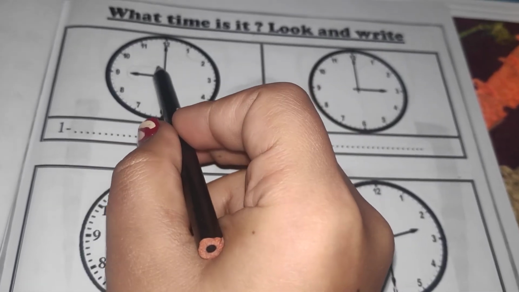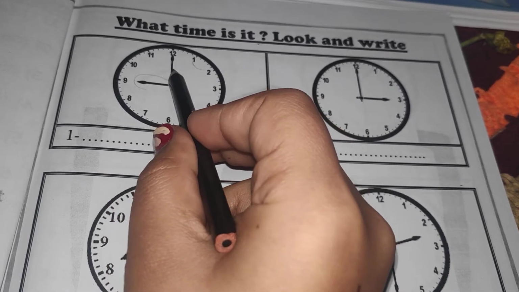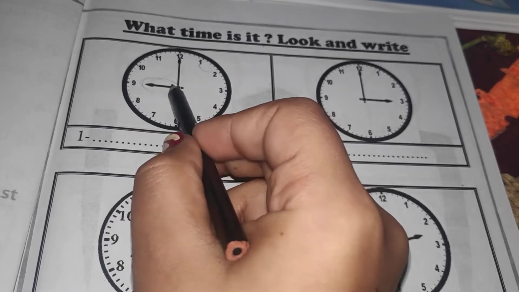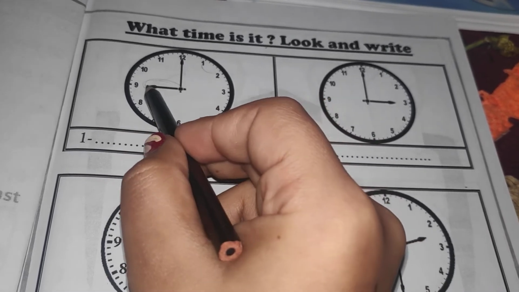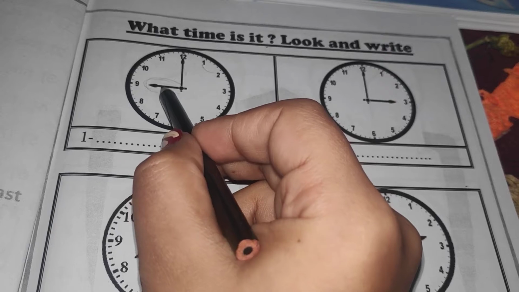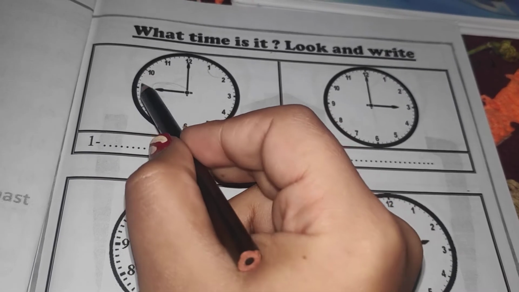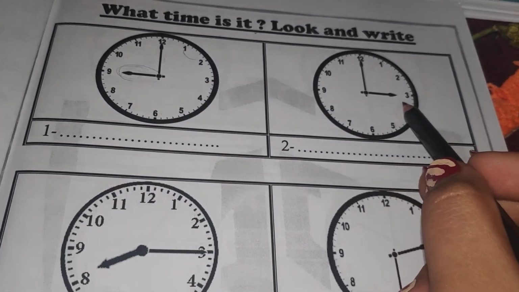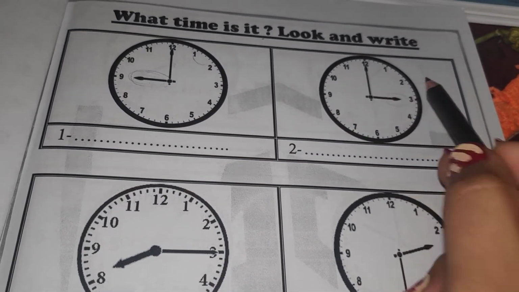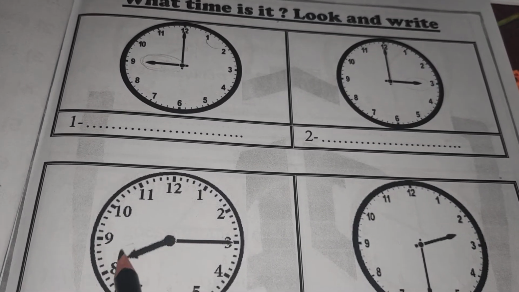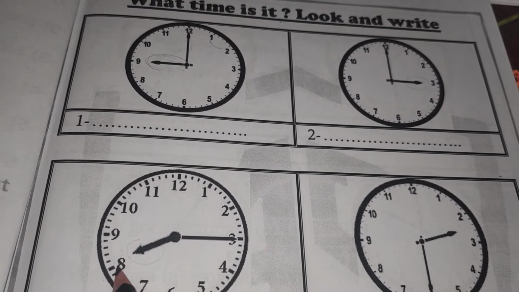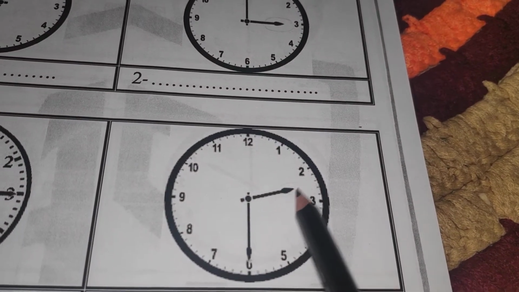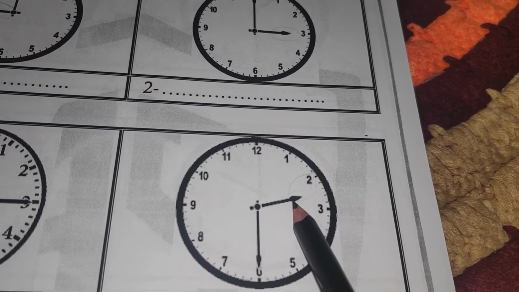So, this is the short arrow and this is the long arrow. First of all, you have to read the short one. So number one, the short one. The short one refers to number 9, for example, so I say it's 9. If it's referring to the 3, I say it's 3. So where is the short one here? That's it. Referring to 8, so I say it's 8. Here, referring to the 2, so I say it's 2.